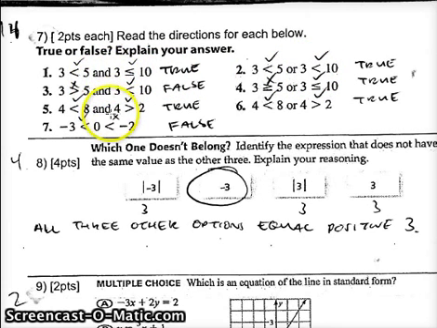For example, I'll do number 5. 4 is less than or smaller than 8. That is true with my check. 4 is greater than 2. That is also true. I have 2 checks there, therefore this statement is true.